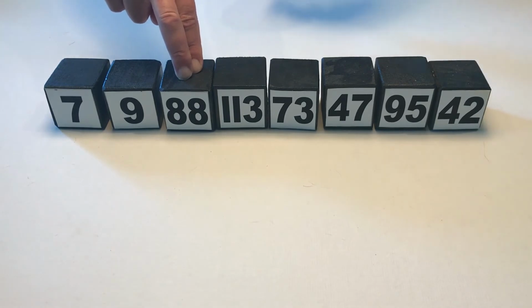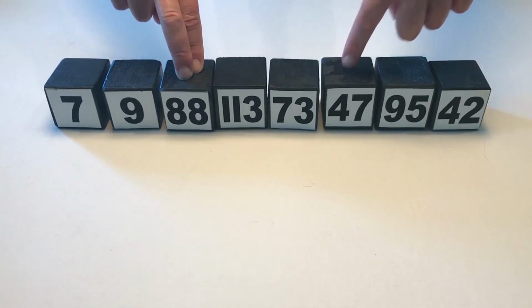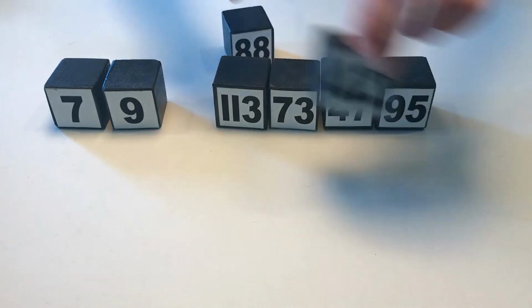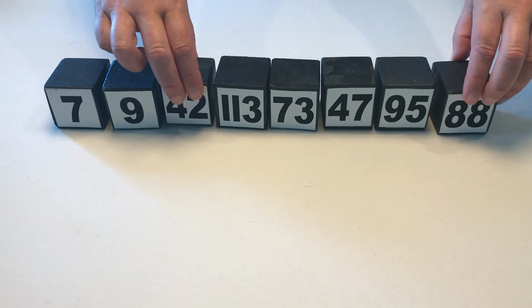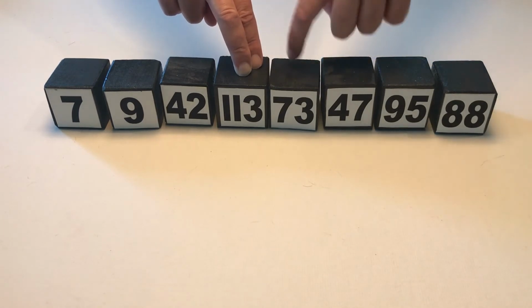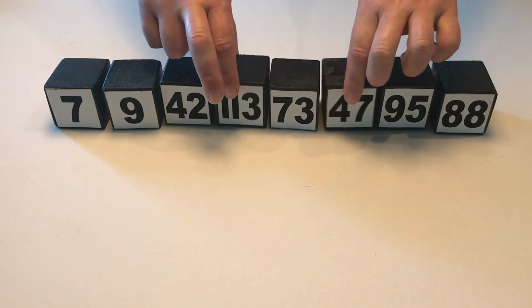We look for the smallest number. It's equal to 88. Now it's equal to 73. Now 47. Now 42. So 42 is the smallest number, so we'll swap these two. Then we go here, and then we look for the smallest number, and 113, 73, now it's 47, and that's it. So we swap those two.